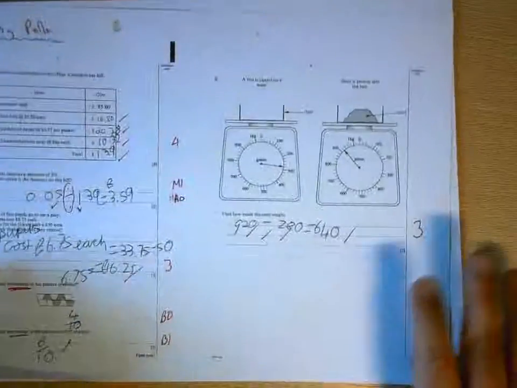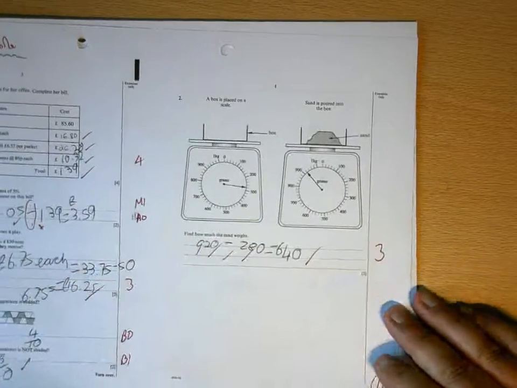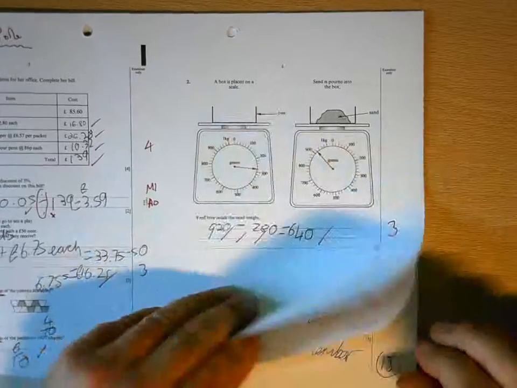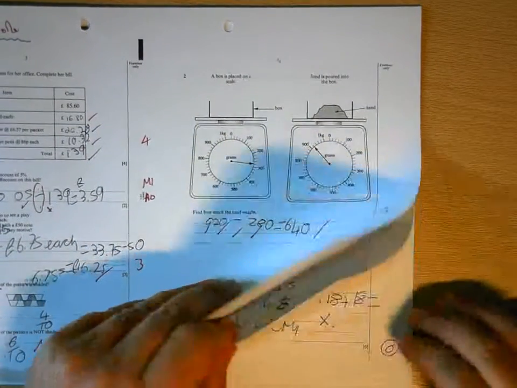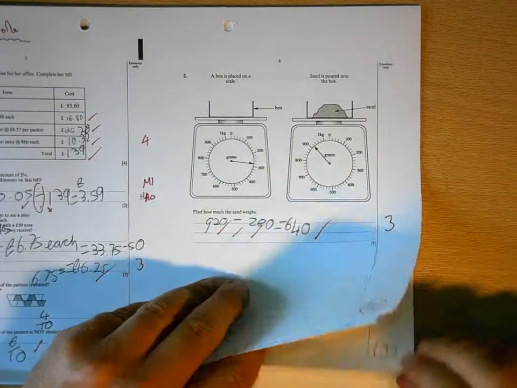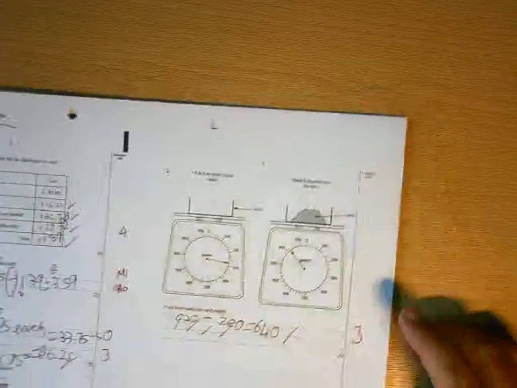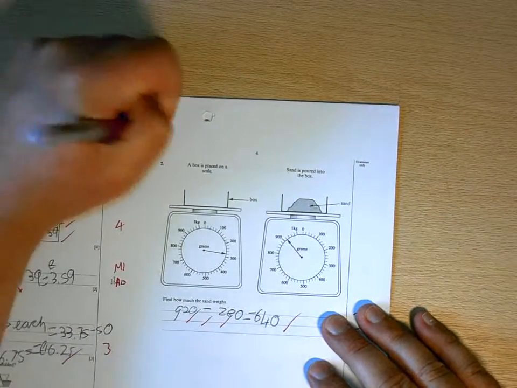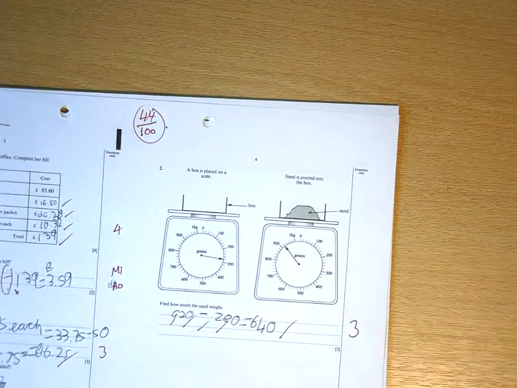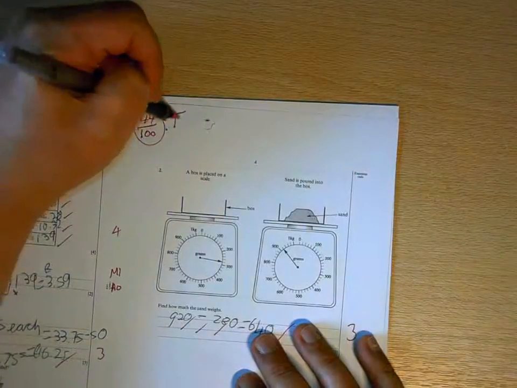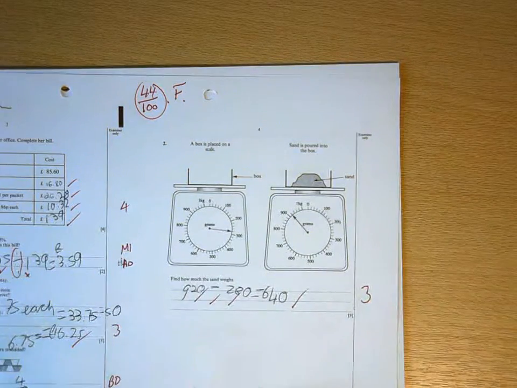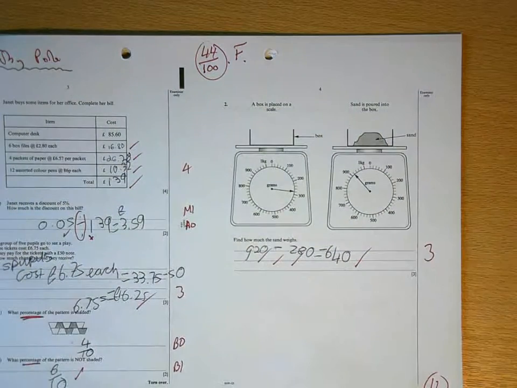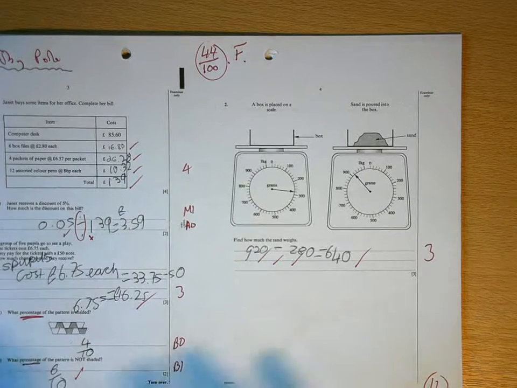Okay, so overall, Toby, for that paper, you have got 12, 19, 24, 28, 41, 44, 44 out of 100. 44 out of 100 gives you a grade F. Okay, so we've got a long way to go, but that's an encouraging start. You haven't done much maths for a good few weeks, so hopefully we can build on that.